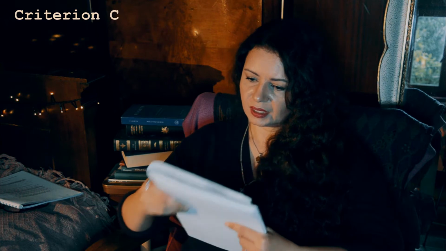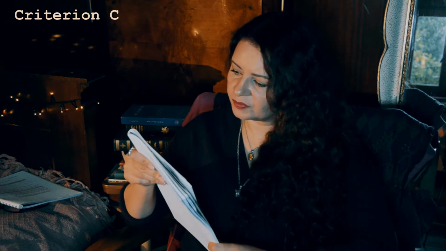So what's important about Criterion C is effective resolution of imagery, signs, symbols to realize forms and meaning and purpose and intentions. So really this is about how you have created meaning.